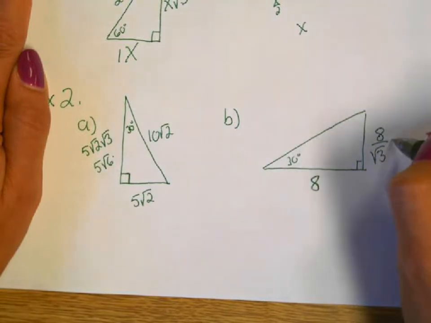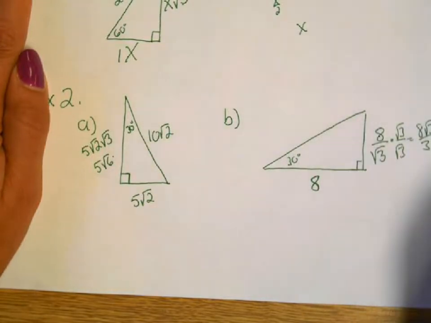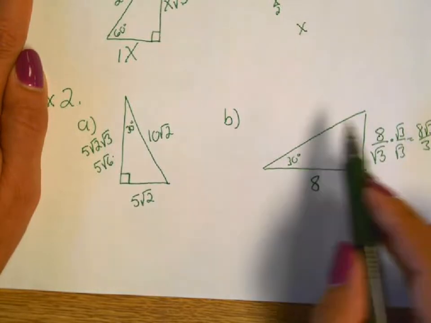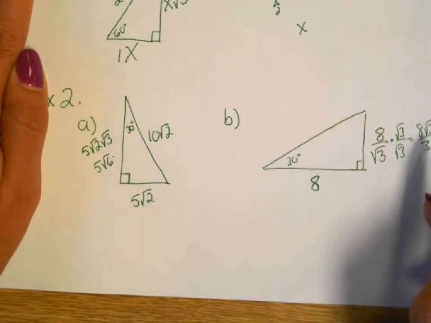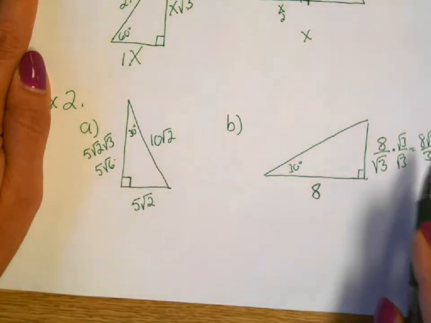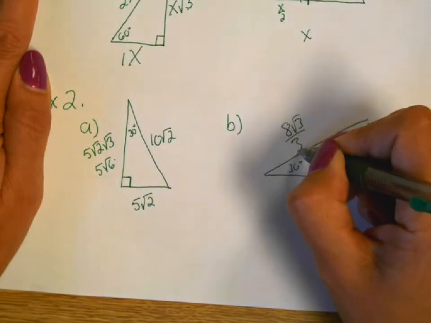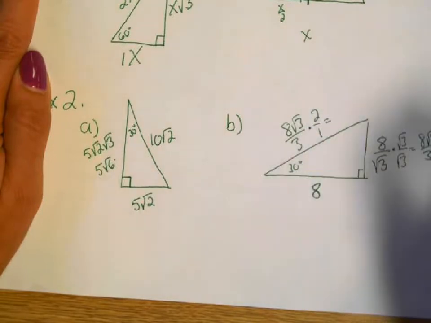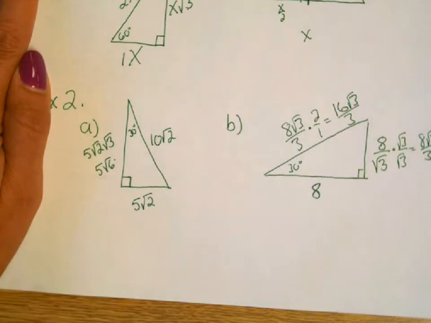And we just got to hit it with a 1. So that'd be 8 square root of 3 over 3. Now that we've got the short leg, how do I multiply to get to the hypotenuse? By 2. We always find the short leg first, then we move from the short leg. So it's always short leg to each of those. So short leg is 8 square root of 3 over 3. You got to times by 2. That will give us 16 square root of 3 over 3.